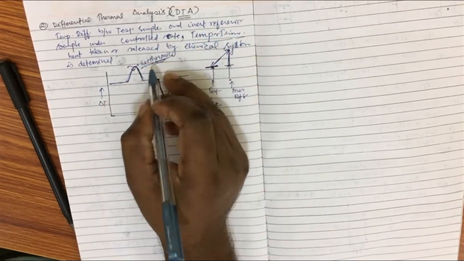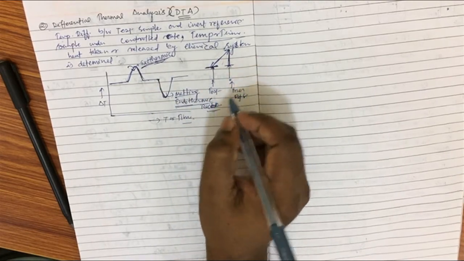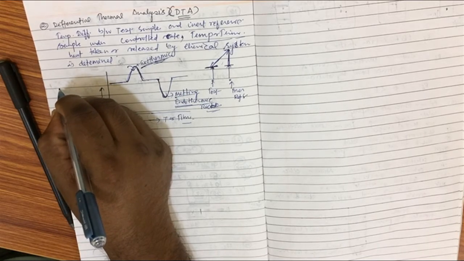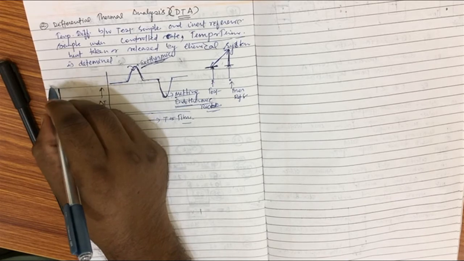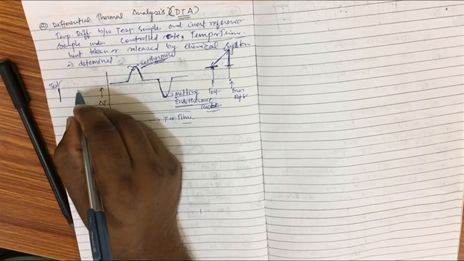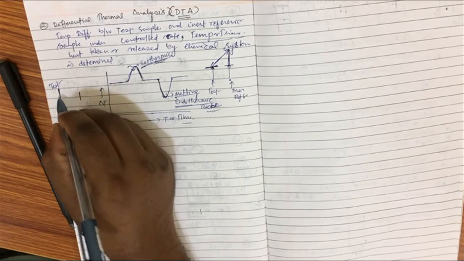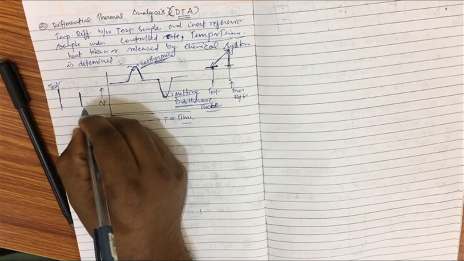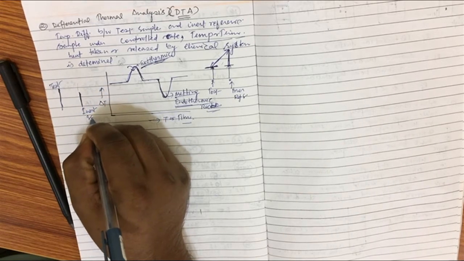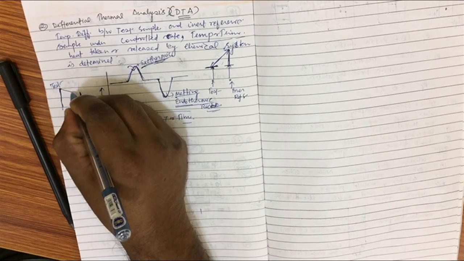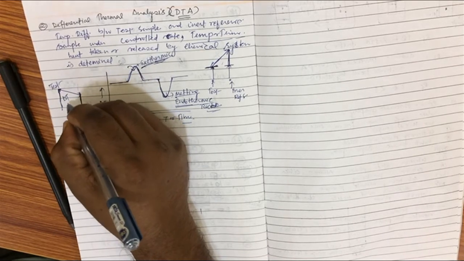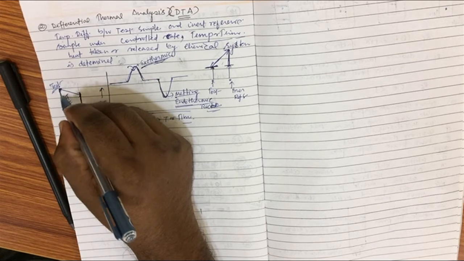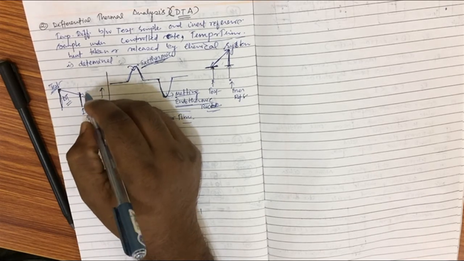some energy is released. Here, if you see, this is your test sample, and this one is the inert sample. If you clearly see the difference of delta T here, here is your test sample, here is your reference sample. So here some energy is released.